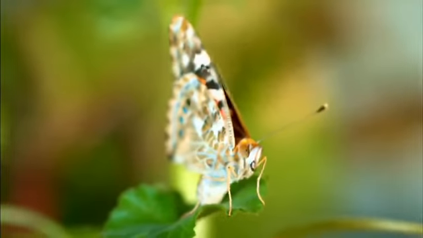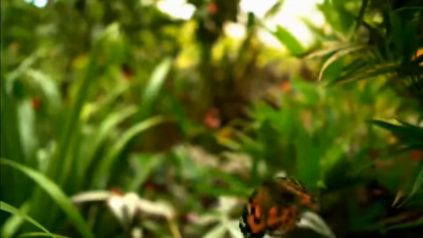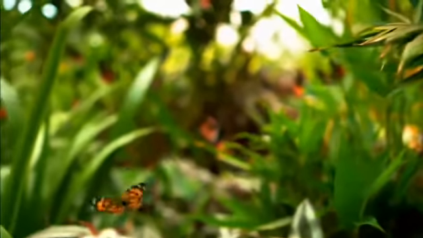So now I'm passing over to my friend Favor. She will be talking about flowers that attract butterflies and the butterfly habitat.